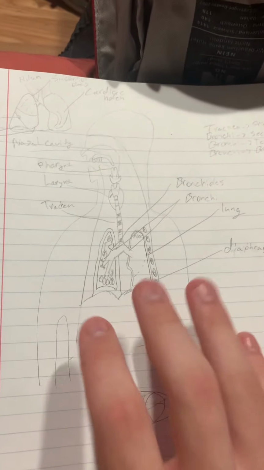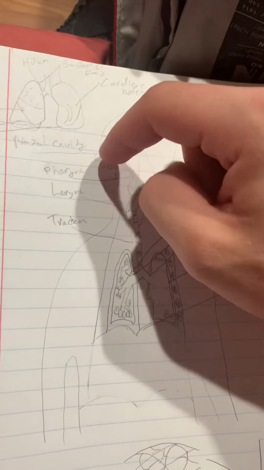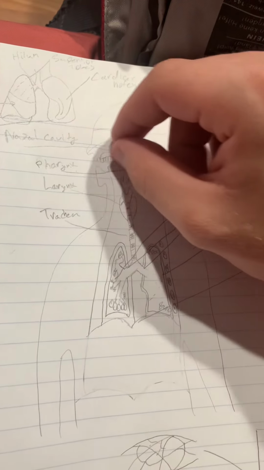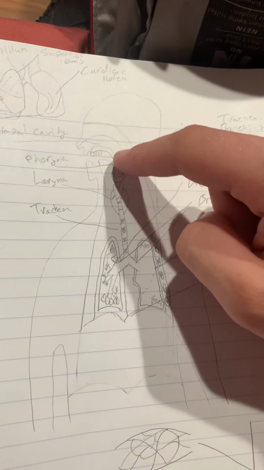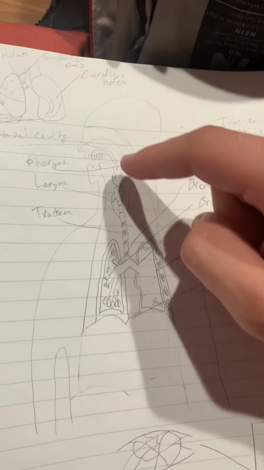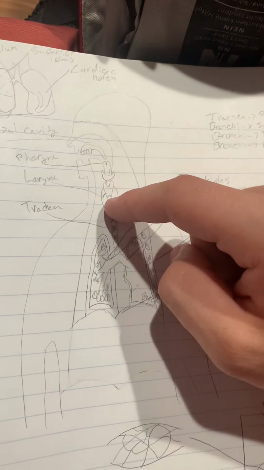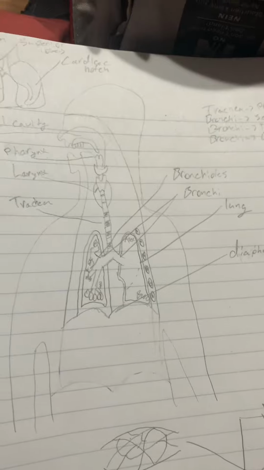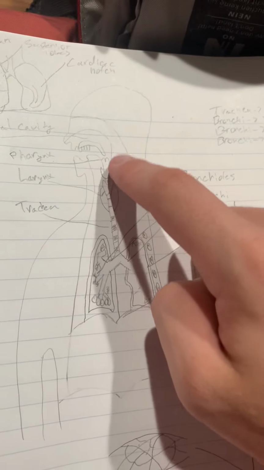So today we're going to be talking about the respiratory system. As you can see here, I have drawn out a diagram of the respiratory system in a human being. We start off, the air path is this. It enters through either your nasal cavity or your mouth, coming down here into the pharynx, which is the beginning of the trachea. Now the pharynx passes through the larynx, which is also known as your voice box. Then it goes down to the trachea.